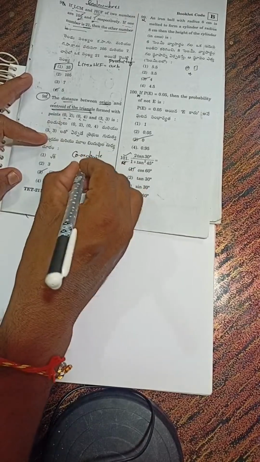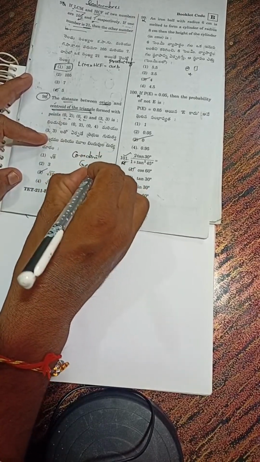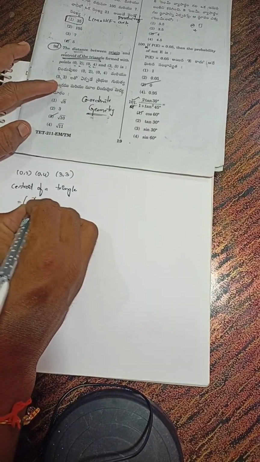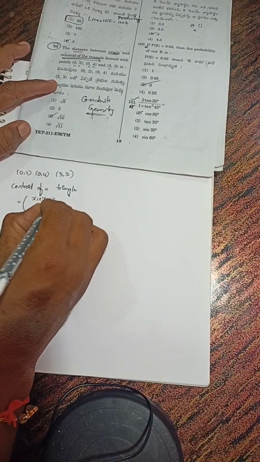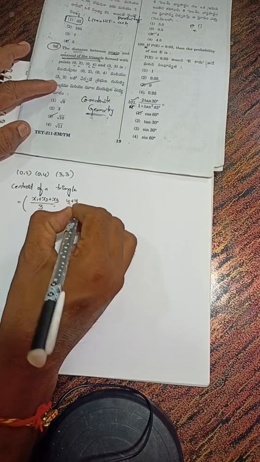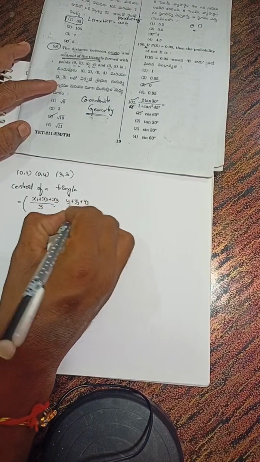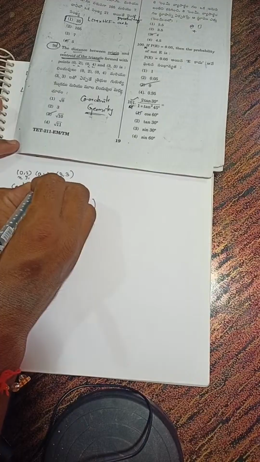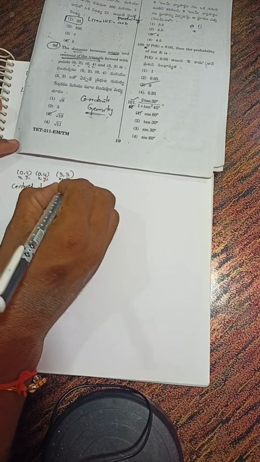The centroid formula is x1 plus x2 plus x3 by 3, y1 plus y2 plus y3 by 3, where the points are x1 y1, x2 y2, x3 y3.